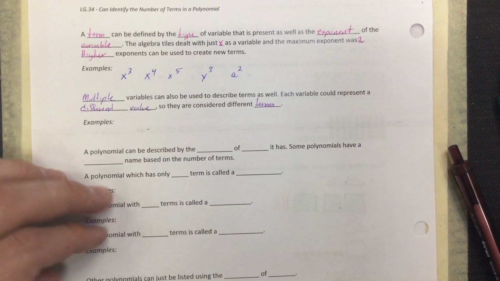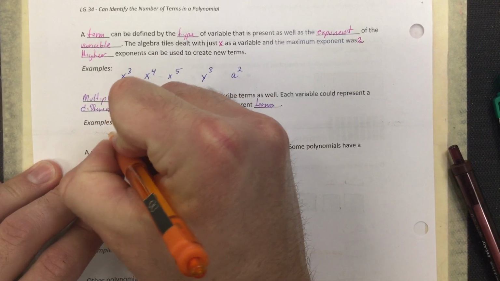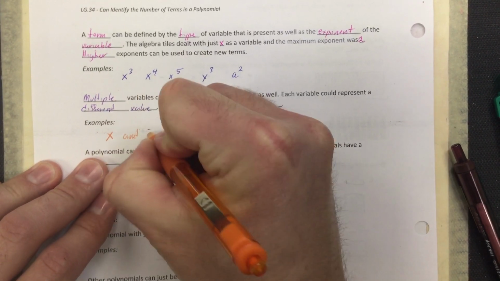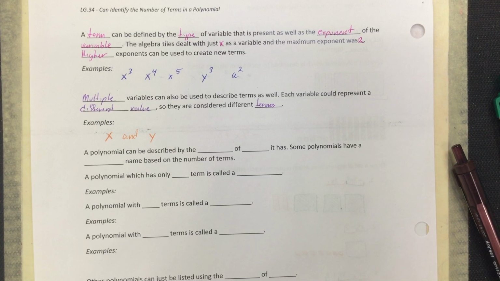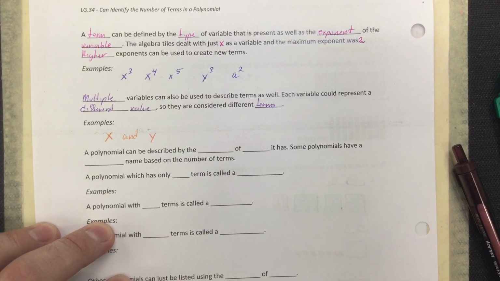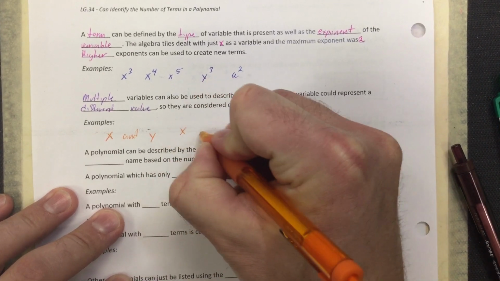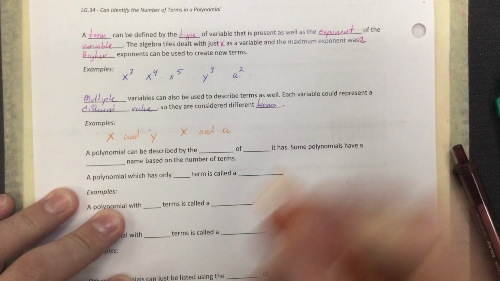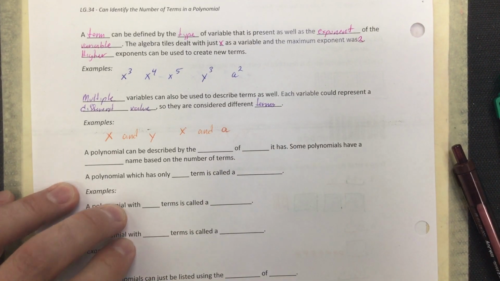If we have an x and a y, those are different terms. They are not the same term, even though they have the same exponent. We could also think of an x and an a, again different terms, as they are different variables.